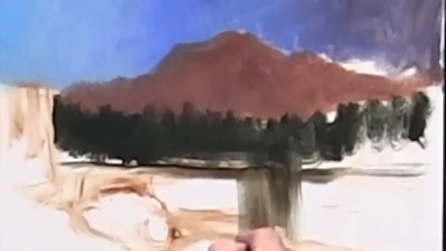Okay. Now this area in here is going to be water. So I'm going to start painting that area, and with water what you want to do is vertical lines. That's the one thing that I love about Rob Ross. He got that right. You paint vertical, vertical, vertical, vertical, vertical.